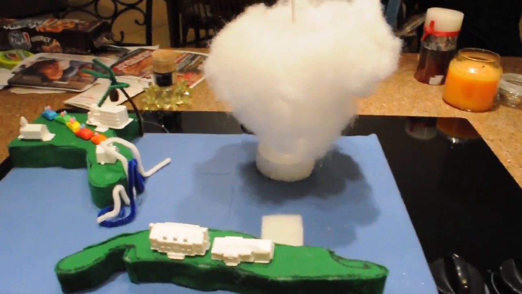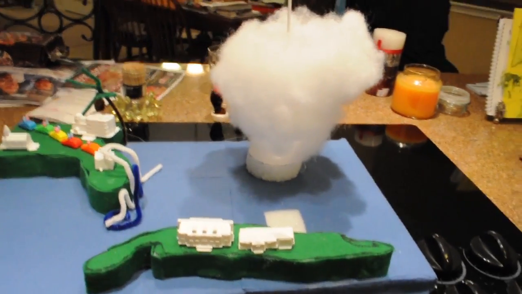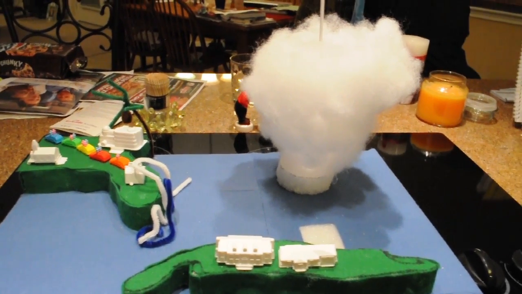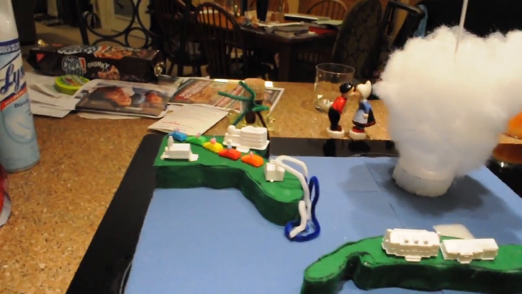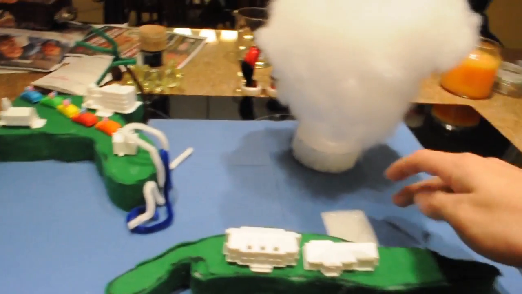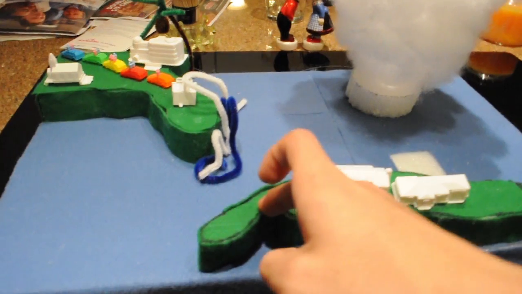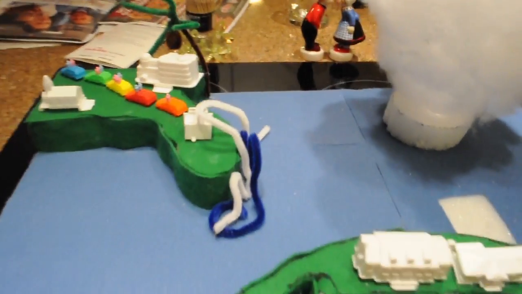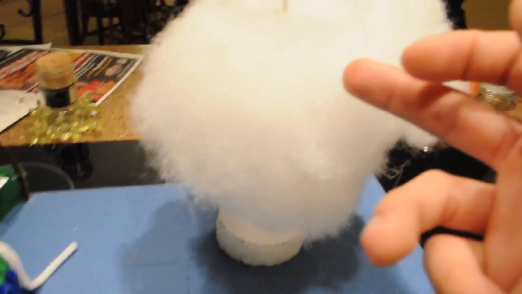Hi guys, this is my project for Geology 1401 for Professor Andrew, and it is a 3D model of a hurricane formation. Basically I just want you guys to visualize that this is kind of a map. That's the Atlantic Ocean, Cuba, Gulf of Mexico, and Florida. It's made out of polyester fiber for the hurricane.